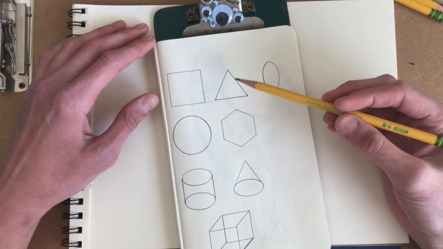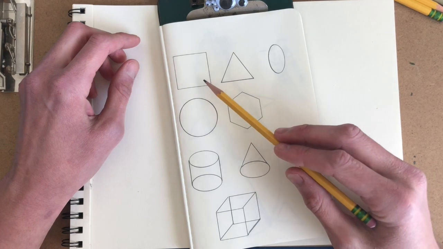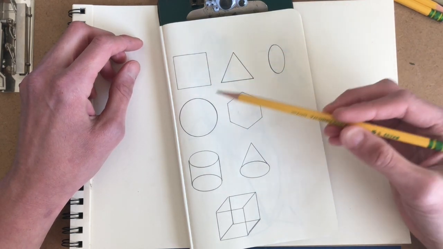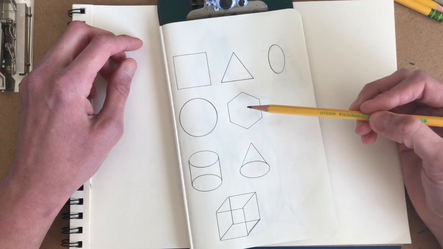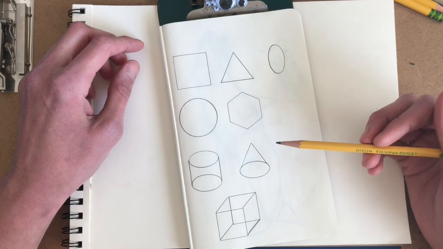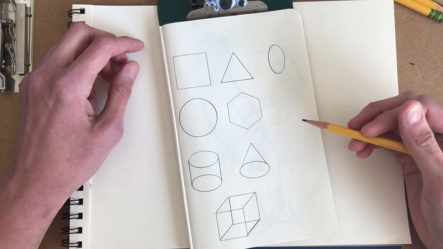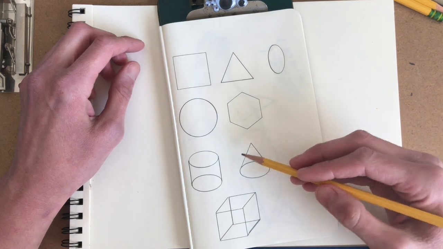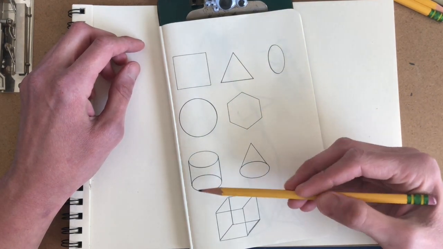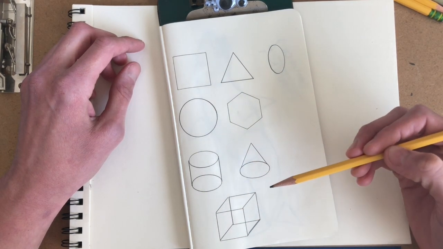One way that can be helpful when we're drawing animals is to break it up into shapes. Here is an example of different shapes we could use to draw our animals. We have a square, a triangle, an oval, a circle, a hexagon, and then here I've drawn some three-dimensional shapes. Three dimensions means it looks like it's in the round, or in this case, it's flat, but it has the perception of popping out or having depth to it. Here we have a cylinder, a cone, and a cube.